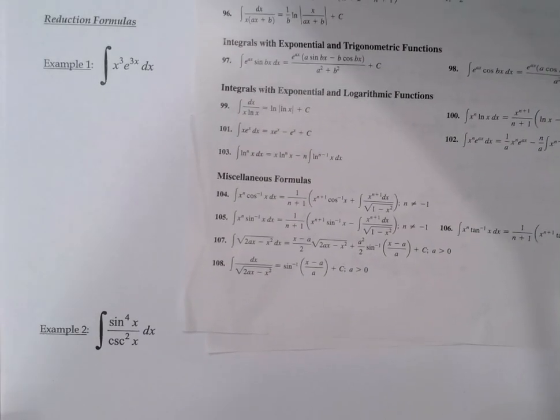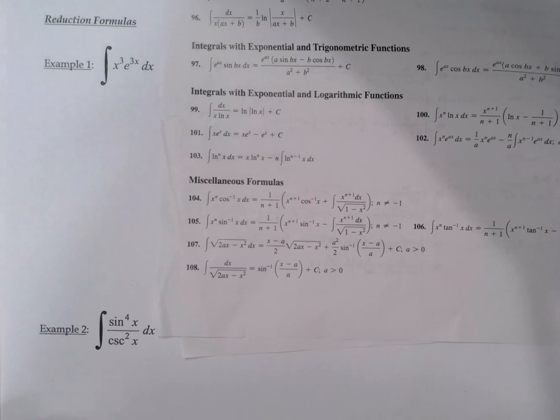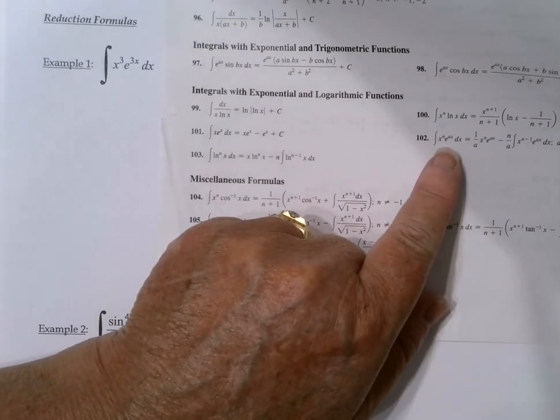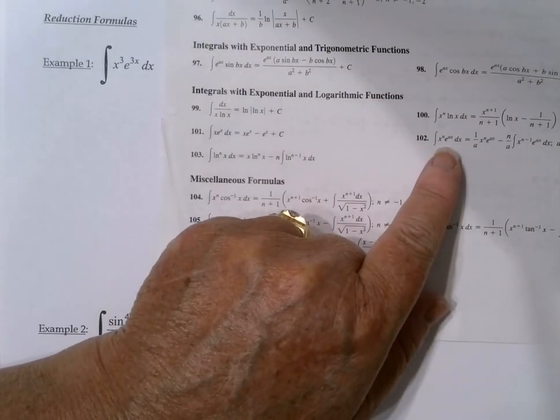So going to my reduction formulas, let's see here. This one is actually in the exponential and log section. I'm thinking it's looking like number 102 over here. I've got x to the n, e to the ax.